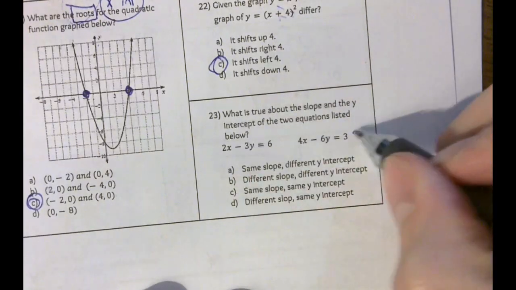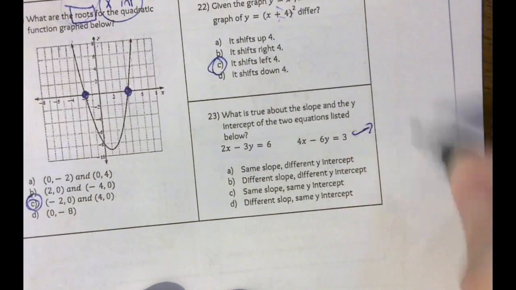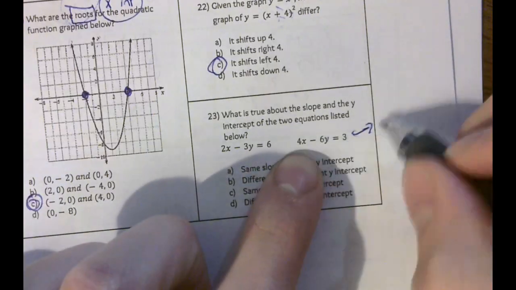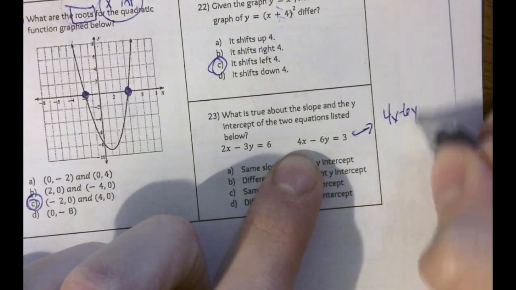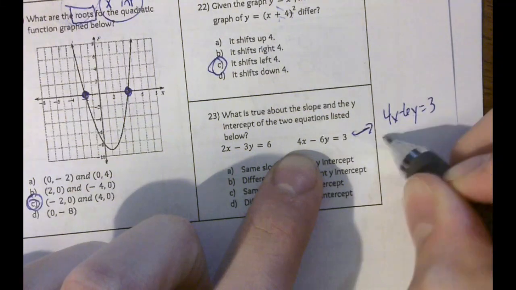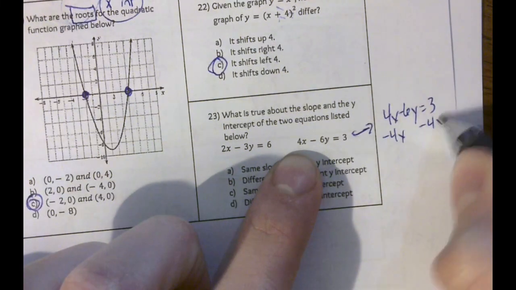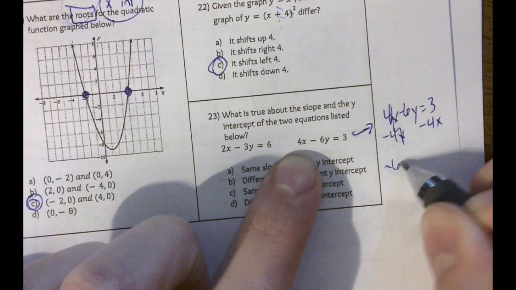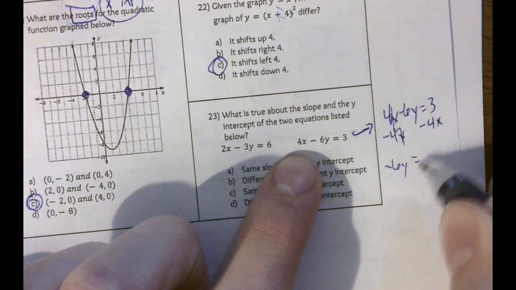So I'm actually going to give myself a little more space. I'm going to use this margin out here for this one. 4x minus 6y equals 3. So we're just going to move my 4x over. It goes away. Negative 6y equals, don't combine them, just put them next to each other.